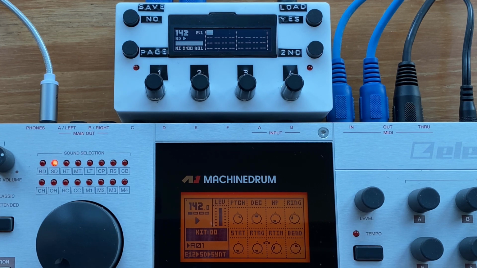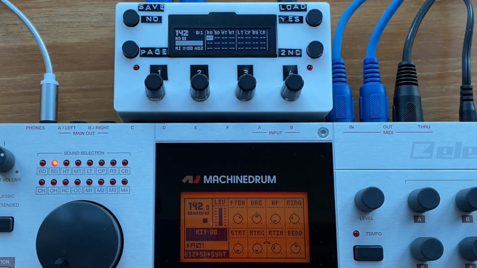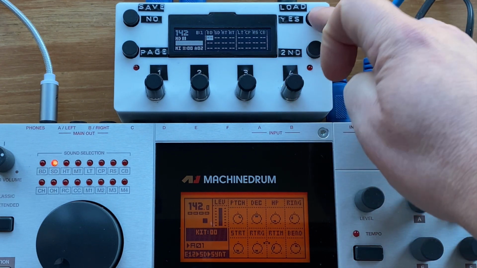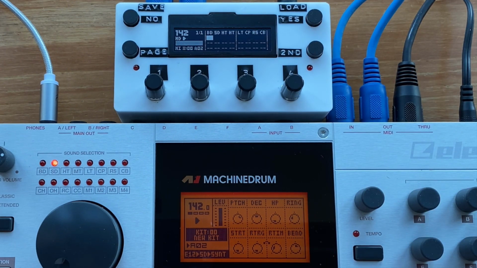So while this track here is running, next thing we could do is to change to a different row. So let's stop the sequencer. Let's use encoder number 2 to navigate to the second row. If you now load this row, load groups, you hear there's nothing.